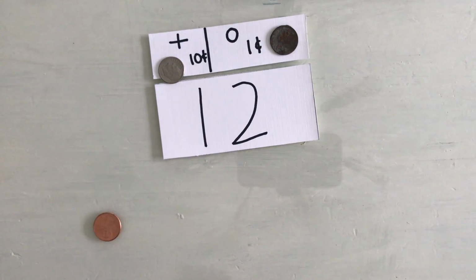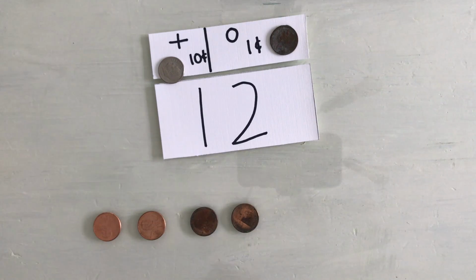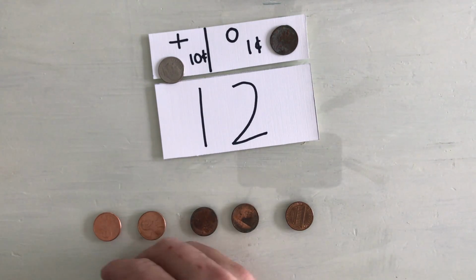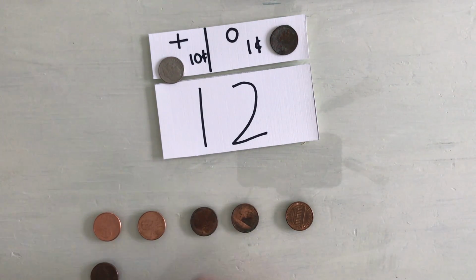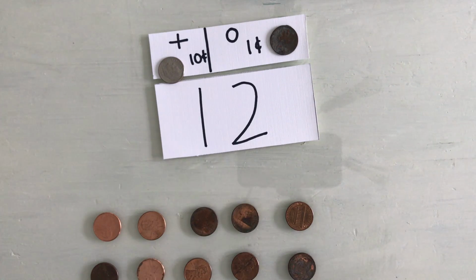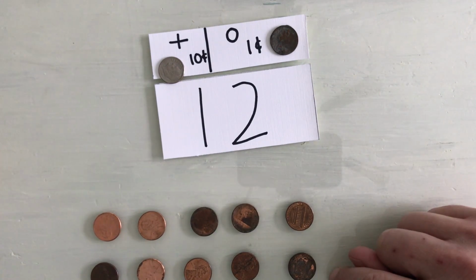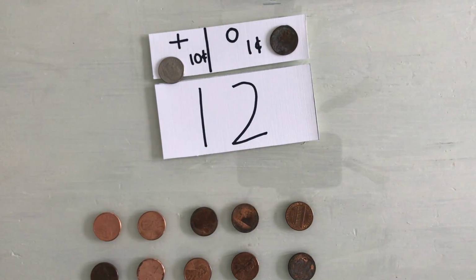So I'm going to put 1, 2, 3, 4, 5, 6, 7, 8, 9, 10. Did you notice that I used rows of 5? That way it makes it easier for me to count. So I could see here I have 5 and 5 make 10, just like there's 10 fingers on my hands. So I'm still not at 12 yet, so I have 10. So I'm going to keep on counting. 11, 12. Remember, the last number we say lets us know how many are here.